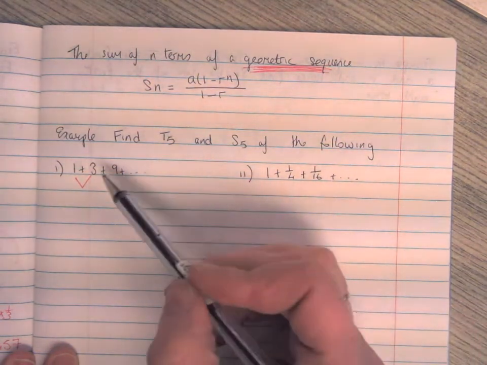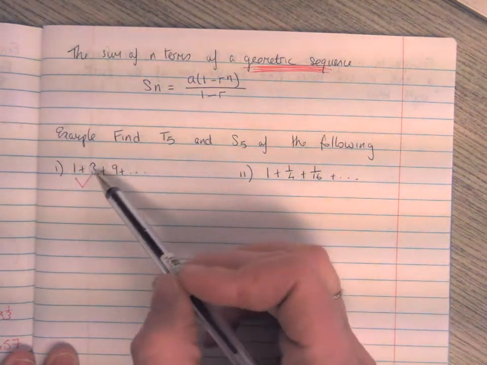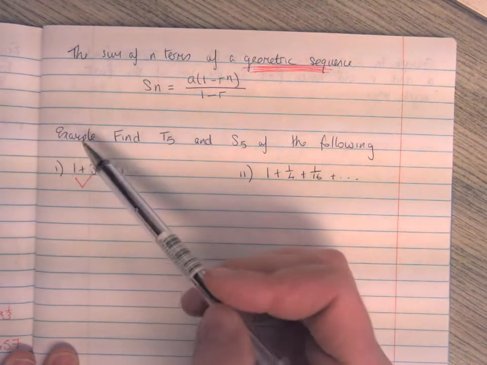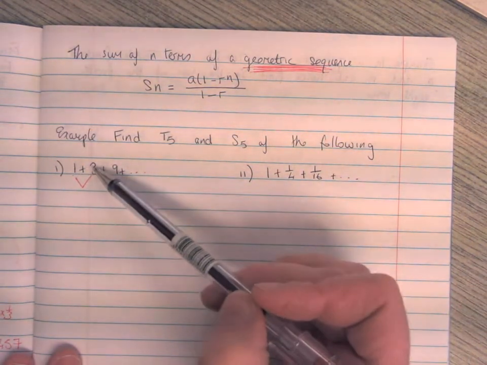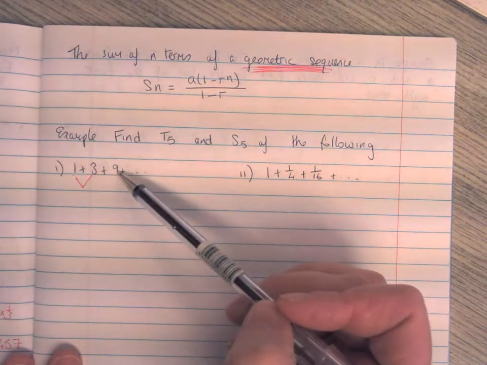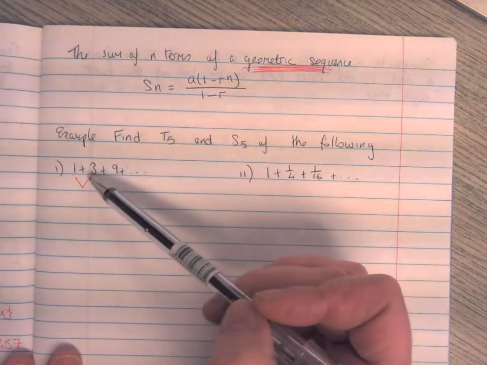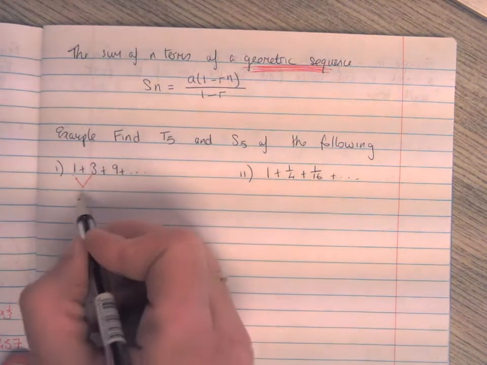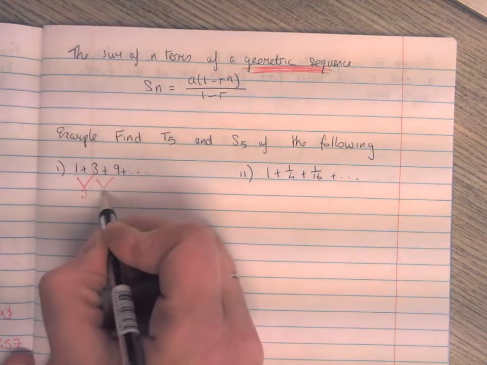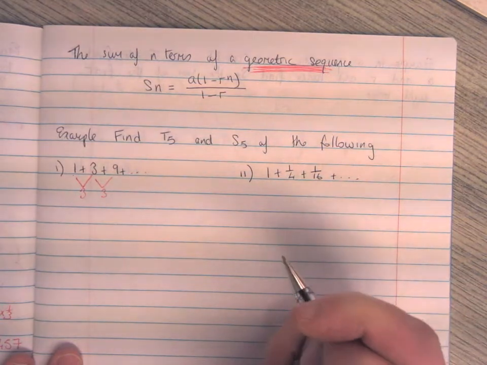So we still are going to look and say, okay, if it didn't tell me, if this wasn't under geometric sequences, if I'm adding it's plus 2 and if I'm adding again it's plus 6, so it's not arithmetic. Okay, so am I multiplying by something? If I multiply 1 by 3 I get 3, if I multiply 3 by 3 I get 9. So it's geometric.